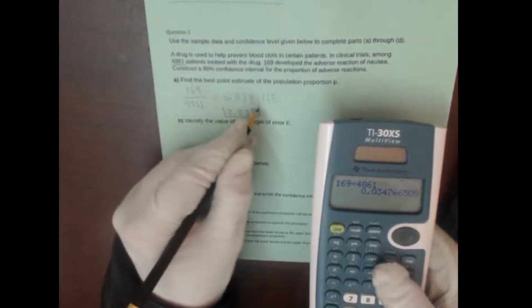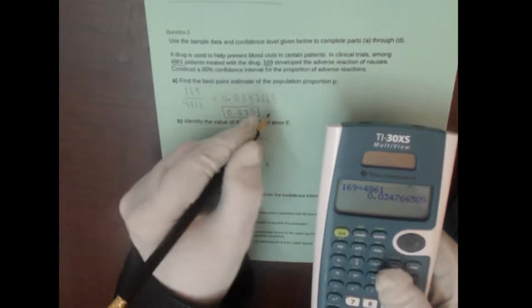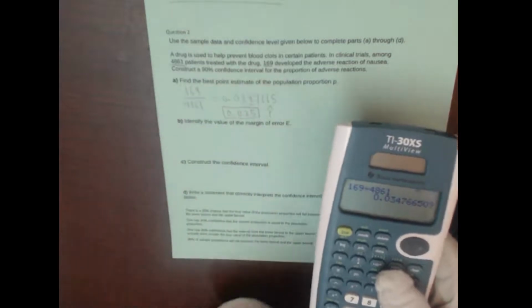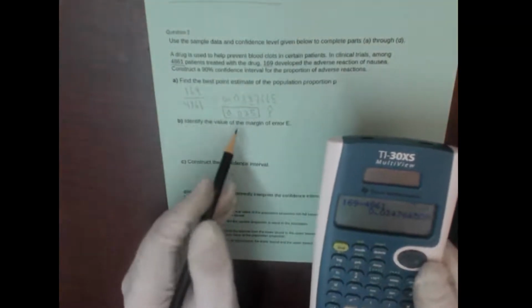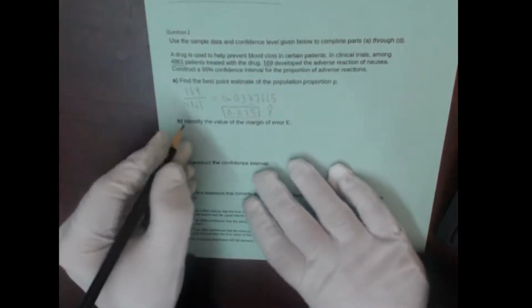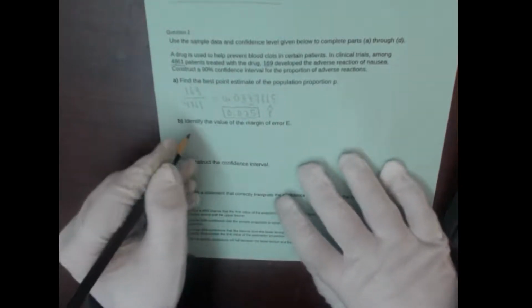So 3.5% is our best point estimate. That's our p hat, okay? That's our p hat right there. And I might switch to a pen in the next video because I see that's a little hard to see. But 0.035, that's our p hat, that's our proportion. Next, it asks us to find the margin of error for our confidence interval.